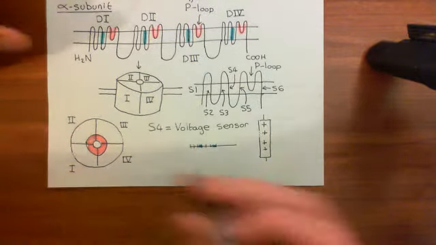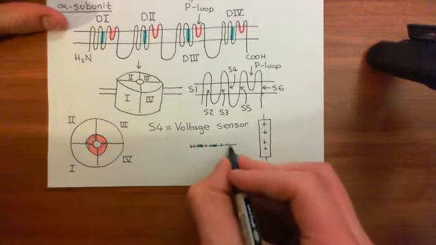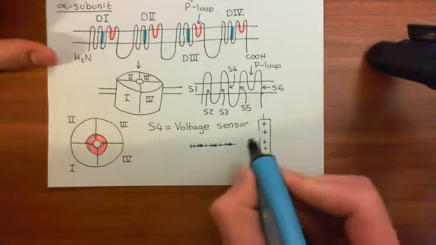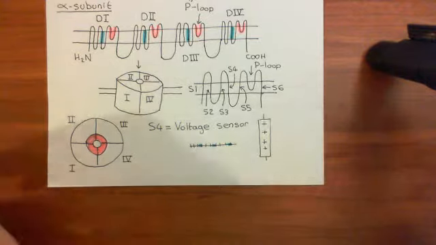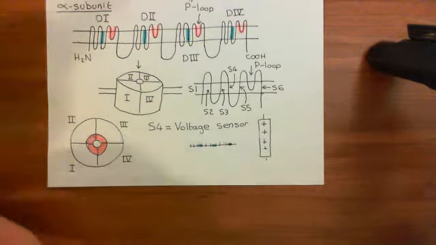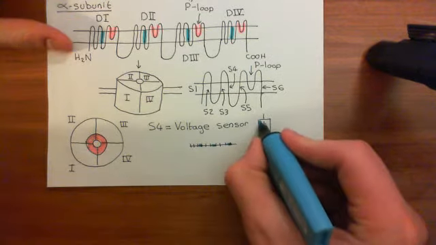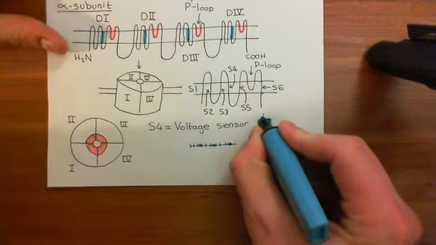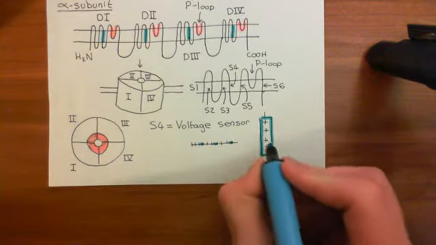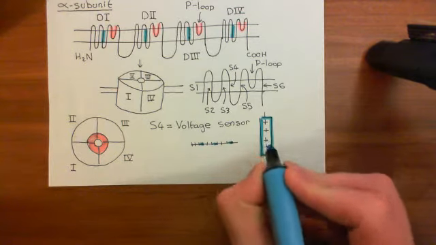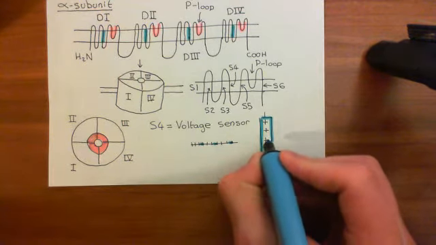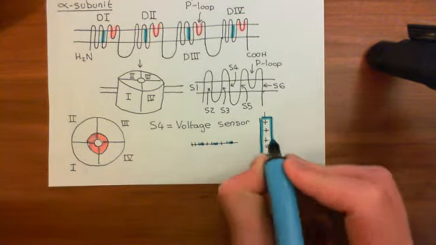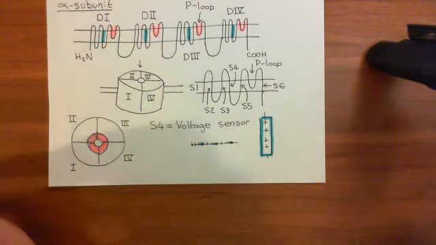Okay, and then again, I'd count along 1, 2, and then the third one would have a positive charge. So every third amino acid within this membrane-spanning alpha helix of S4 has a positive charge, which means that the whole membrane-spanning alpha helix is very positively charged. That is what's going to respond to the change in the electrical potential difference, and it is going to cause the opening of the channel, but we'll discuss that more later.